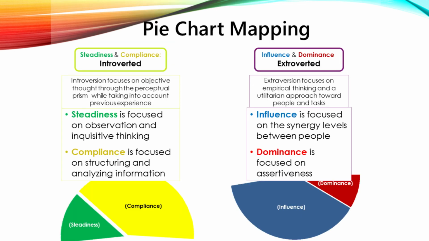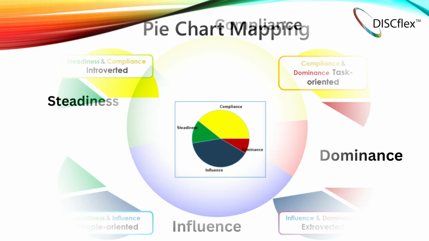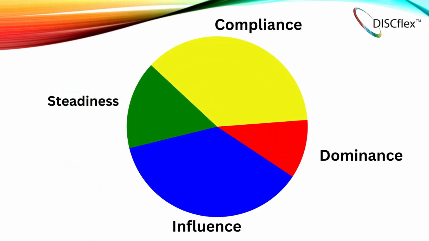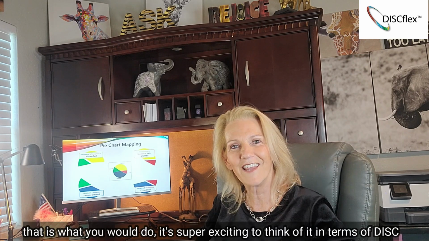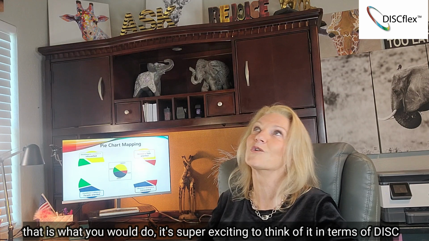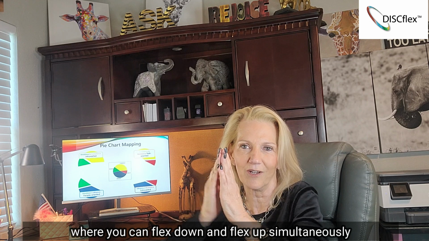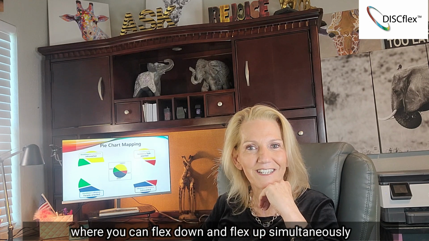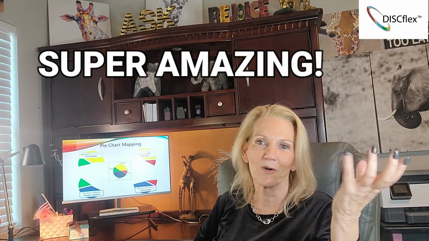And then if you wanted to be more extroverted, you would most certainly up that D to put yourself out there and increase your I, which is your talkativeness. And you would increase those two pieces of the pie chart simultaneously to get great results. That is what you would do. It's super exciting to think of it in terms of this, where you can flex down and flex up simultaneously, one or two different behaviors. Super amazing.